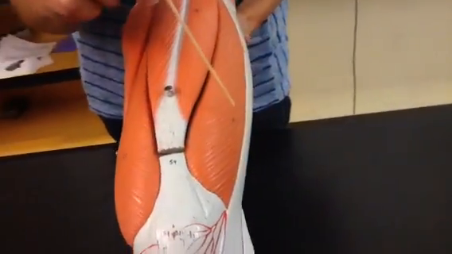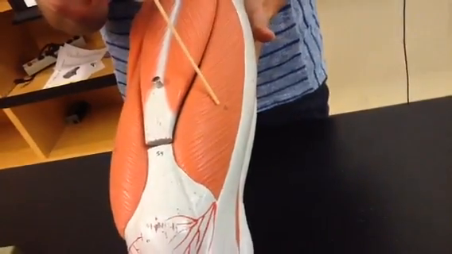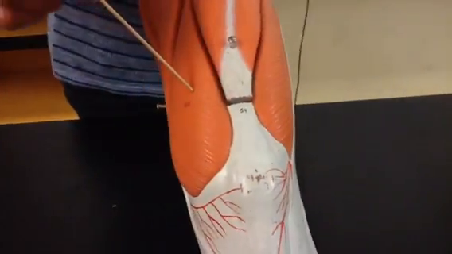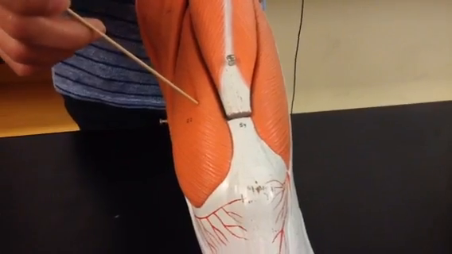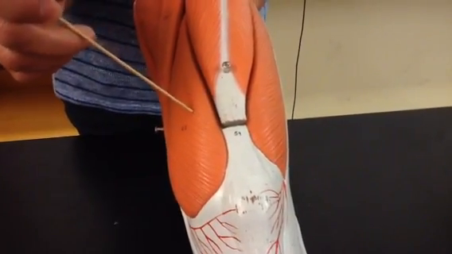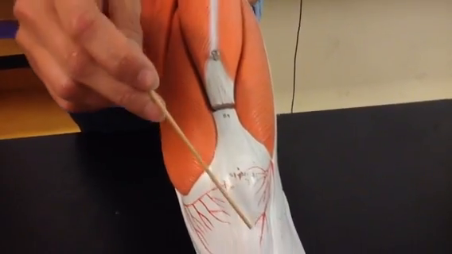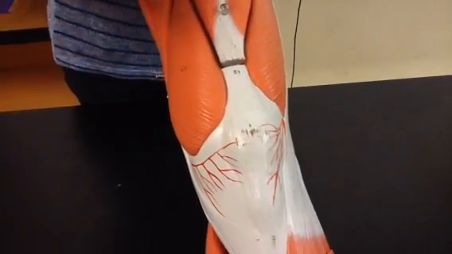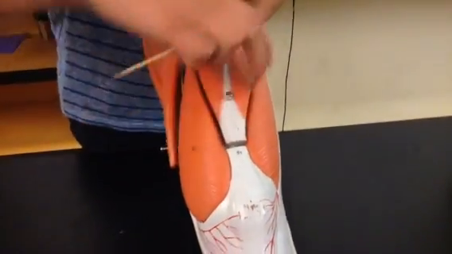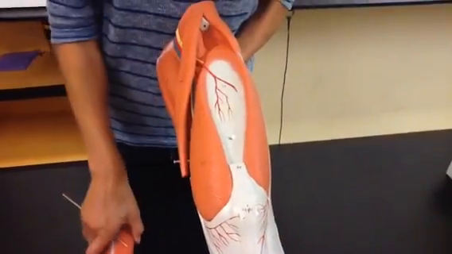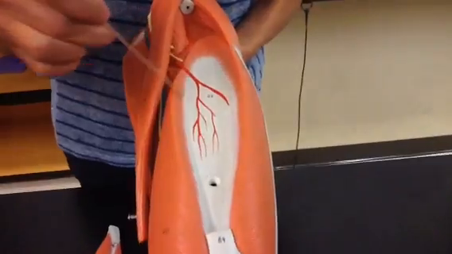The other muscles that you can see superficially are the vastus muscles. So on the lateral side, we have the vastus lateralis. This is the vastus medialis. These guys both come from the linea aspera. They originate on the linea aspera, and the insertion is the same as the rectus femoris, which is the tibial tuberosity.